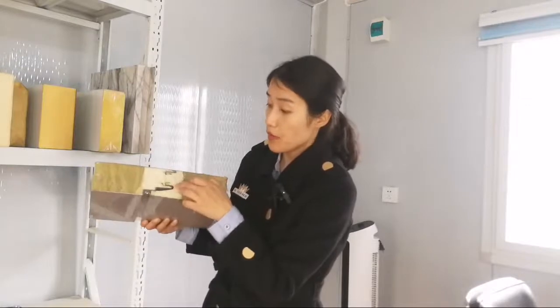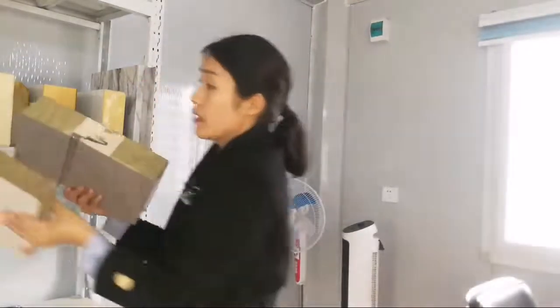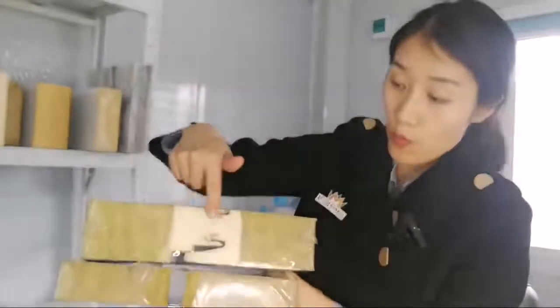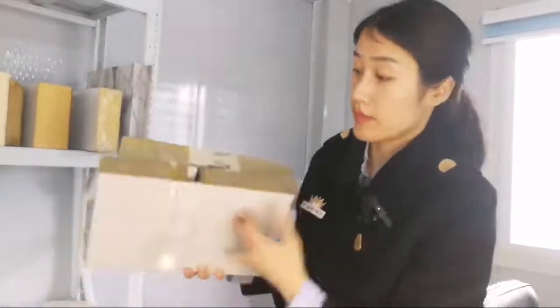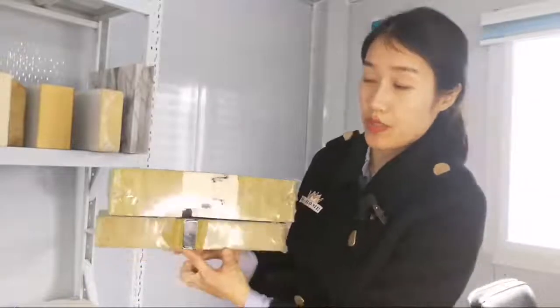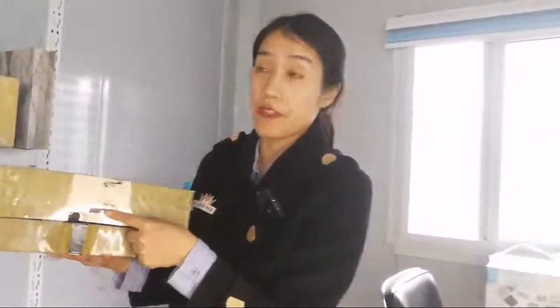Why do we choose this connection? Because you will see this connection will be tighter and more beautiful compared with these two connections. The connection part is different.